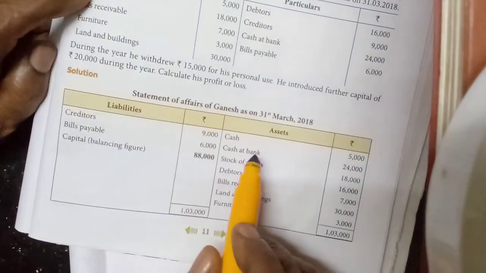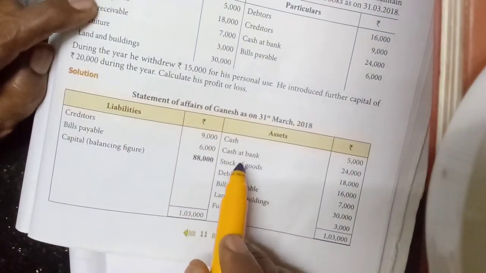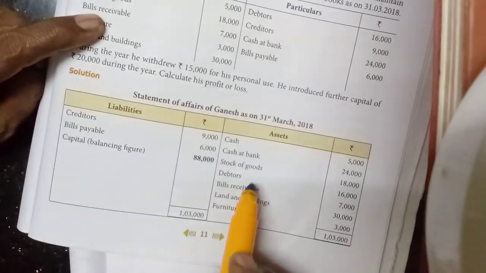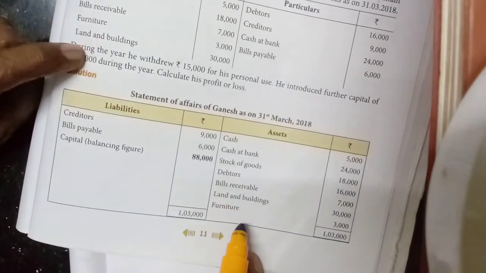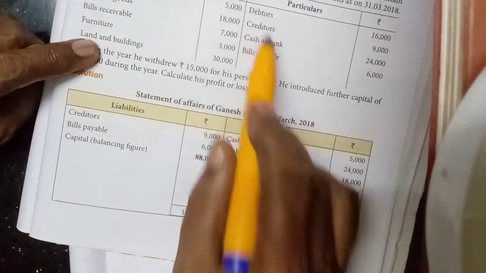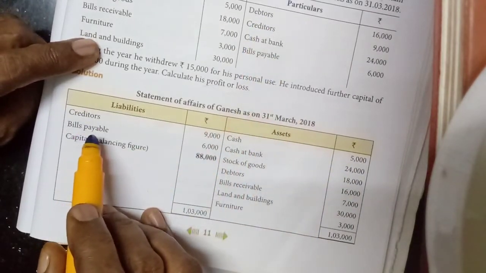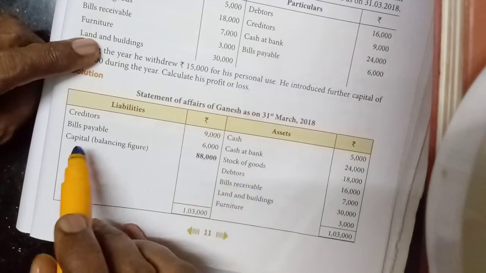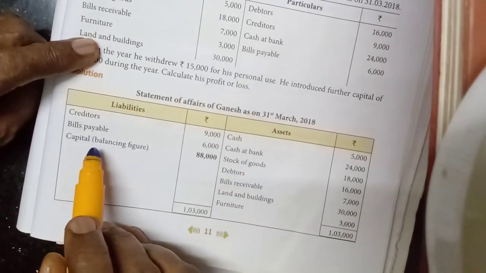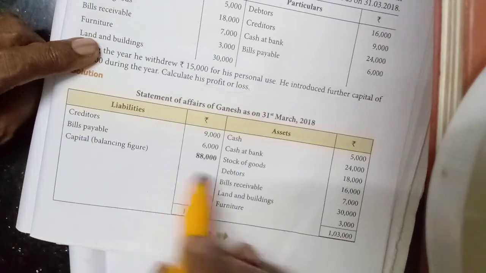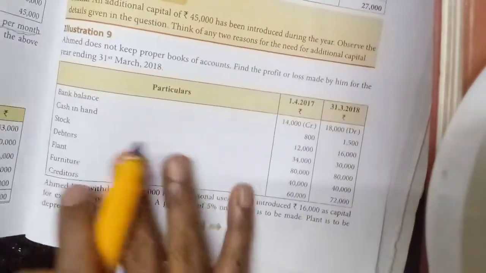You see, cash, asset, stock of goods asset, bills receivable asset, furniture asset, land and building asset, debtors asset, but creditors liability, bills, then cash at bank asset, bills payable, liabilities. Okay, find out the difference. 88,000 we will get.